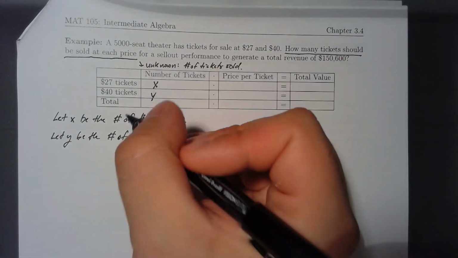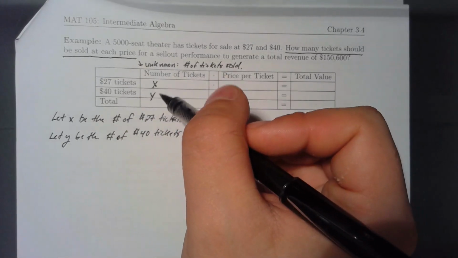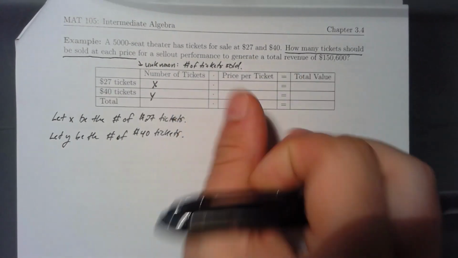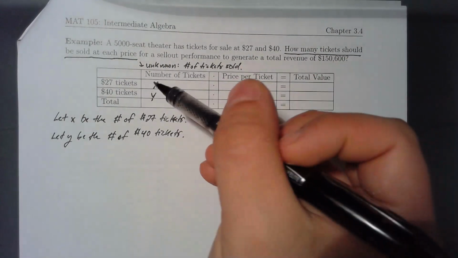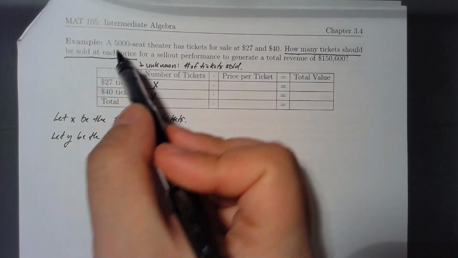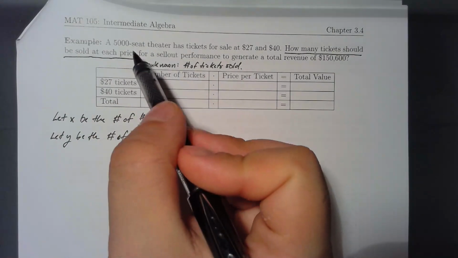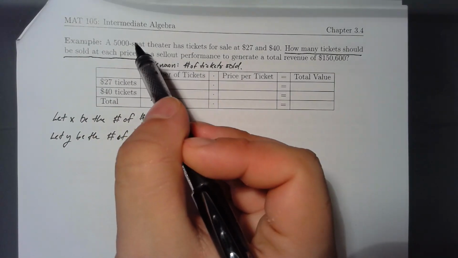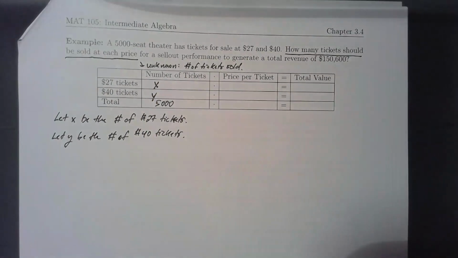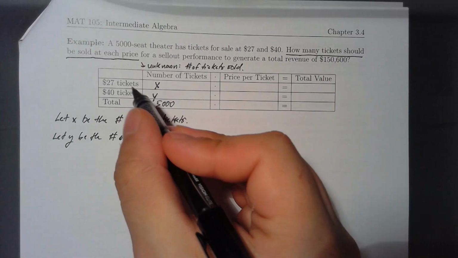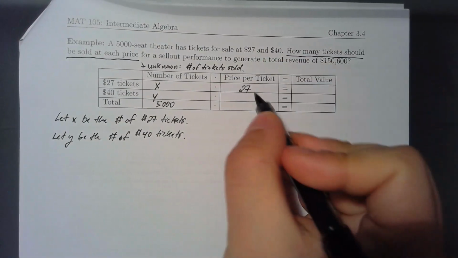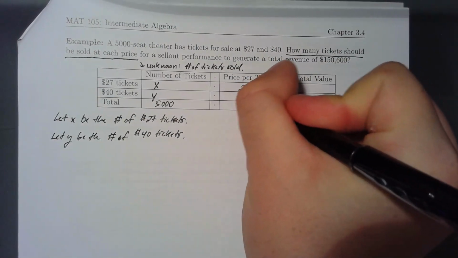Now that I have the unknowns filled in, I want to fill in the rest of the table with the known information from the problem. Does the problem tell us the number of tickets in total? It does, right here. A 5,000 seat theater. So there's a total number of 5,000 tickets that could be sold. Alright, well, what's the price per ticket for a $27 ticket? Duh, that's easy, $27. And the price for a $40 ticket is $40.